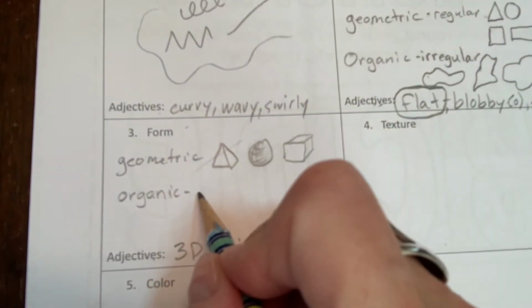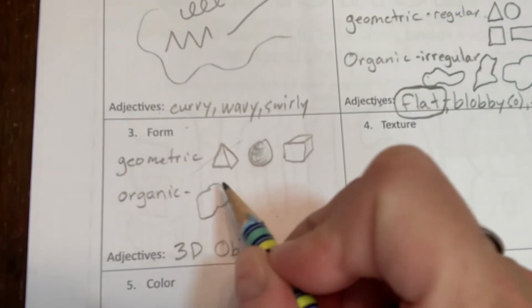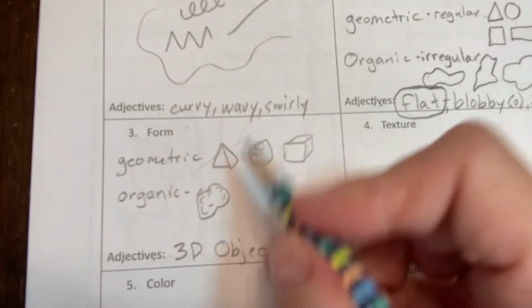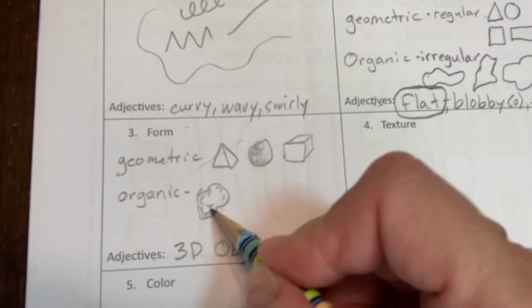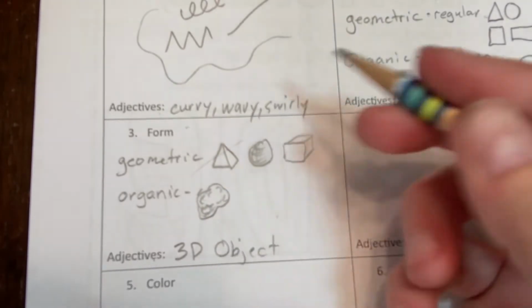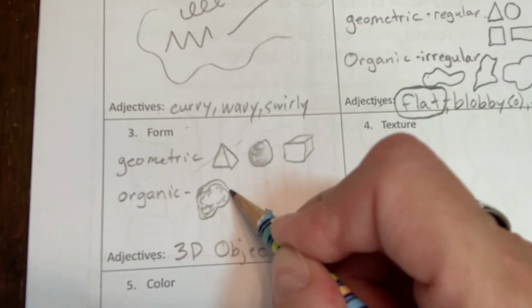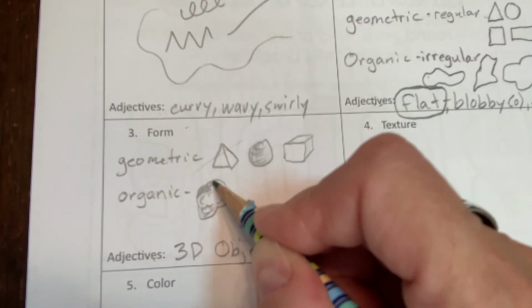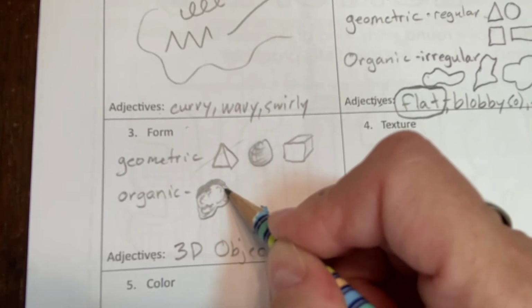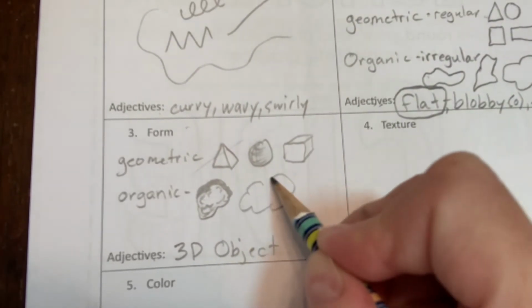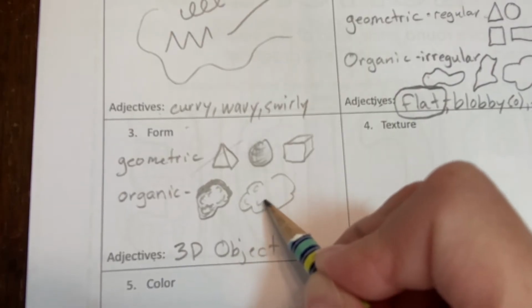Irregular would be blobby. You could make this look 3D by putting some pouches in it that stick out, or you can give it some volume, another dimension. If you did a cloud, you can do the same thing.